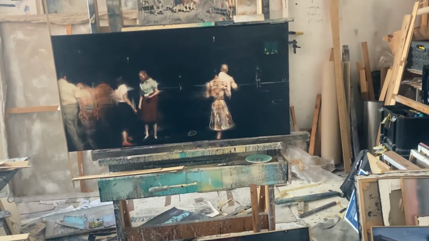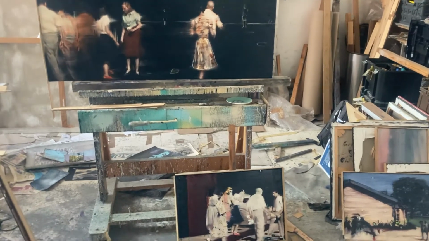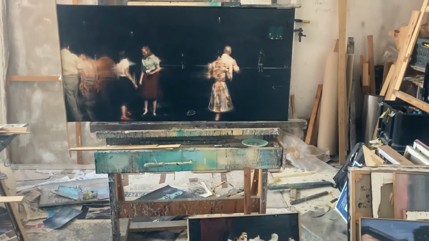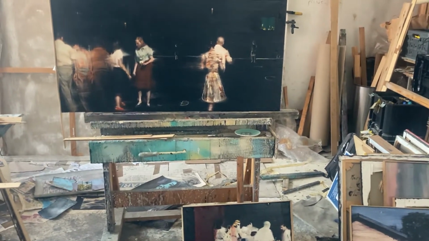So clearly influenced by film and photography, and I never quite know how the painting is going to develop.